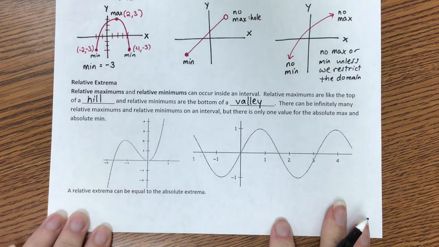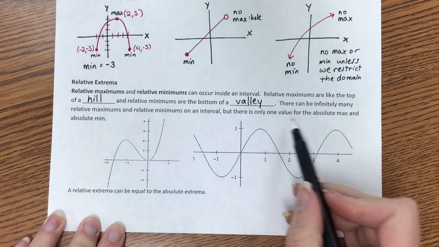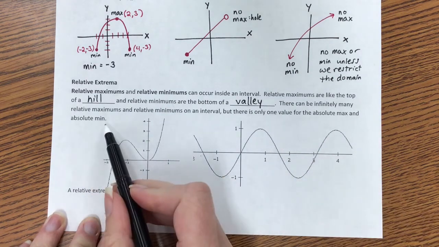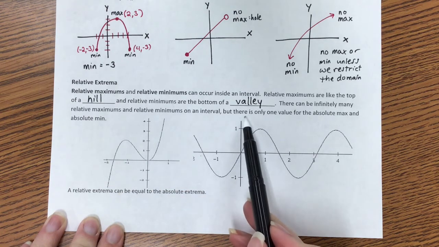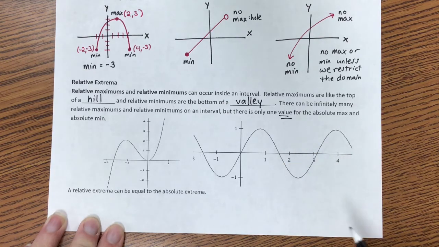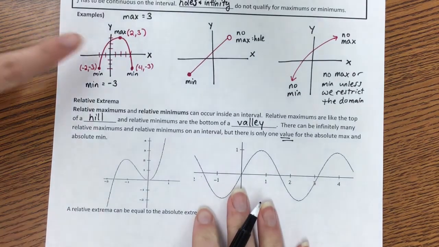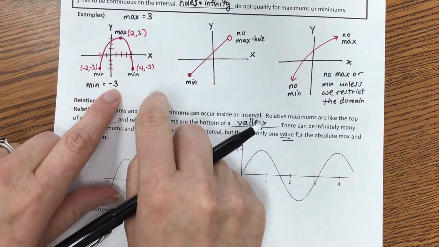There can be infinitely many relative maxes and relative mins on an interval, but there is only one value for the absolute max and absolute min. Let's take a look back at this guy right here. The absolute min was -3.